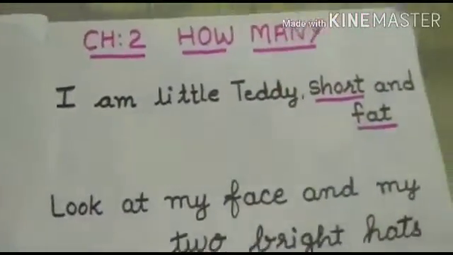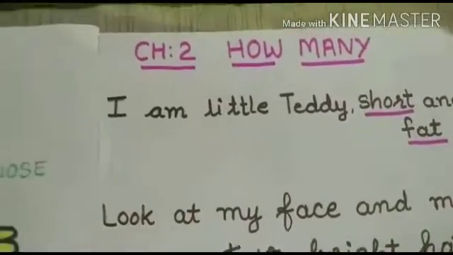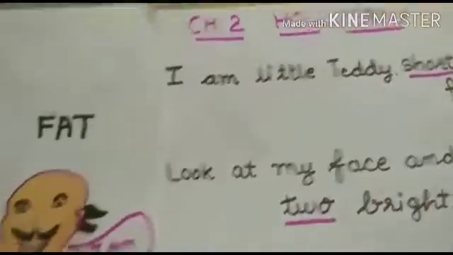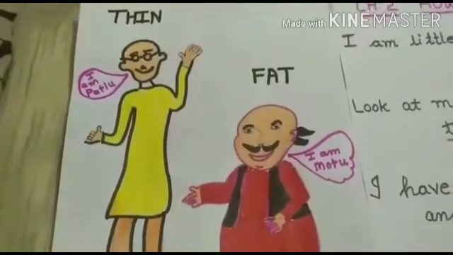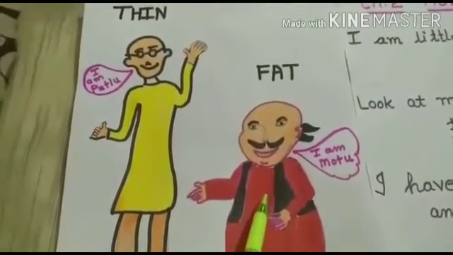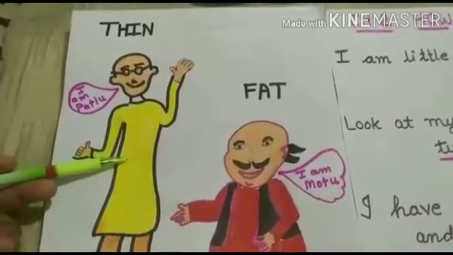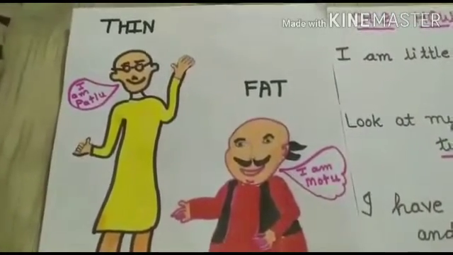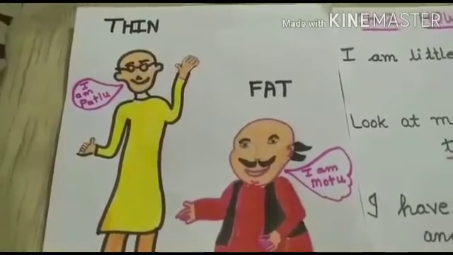Now tell me, what is the opposite of fat? Thin. Can you see this picture? Who is fat in this picture? Motu. And who is thin in this picture? Patlu. So, thin is the opposite of fat.